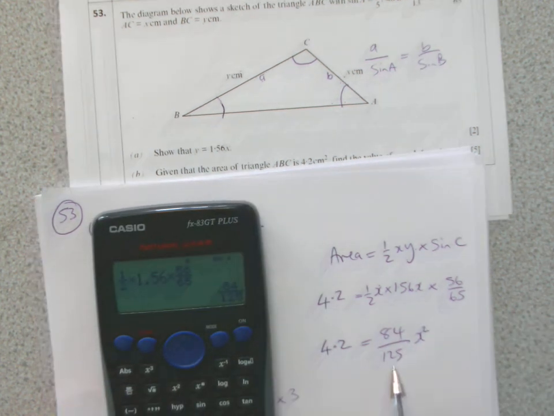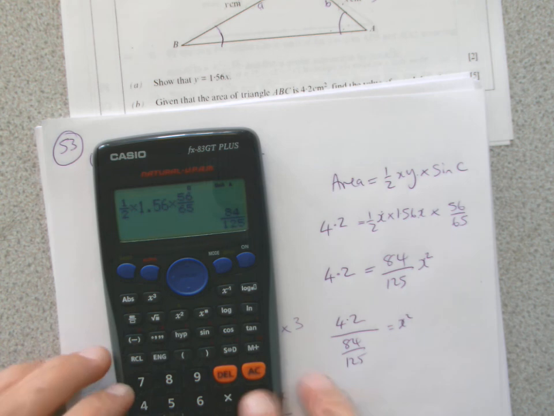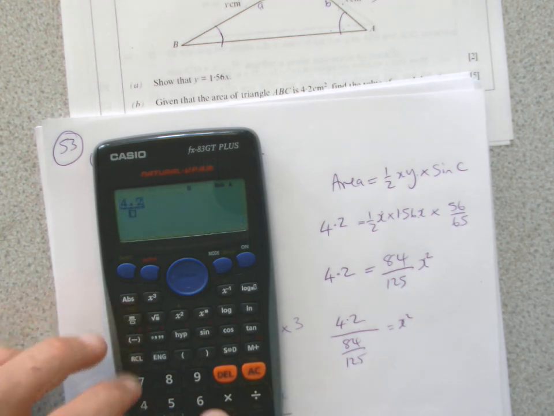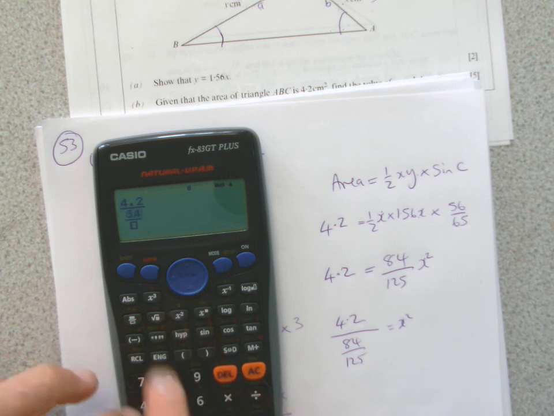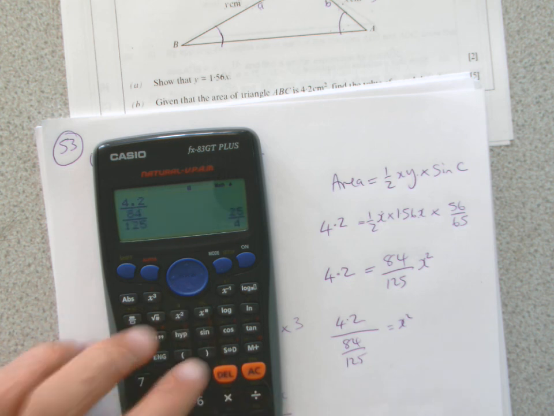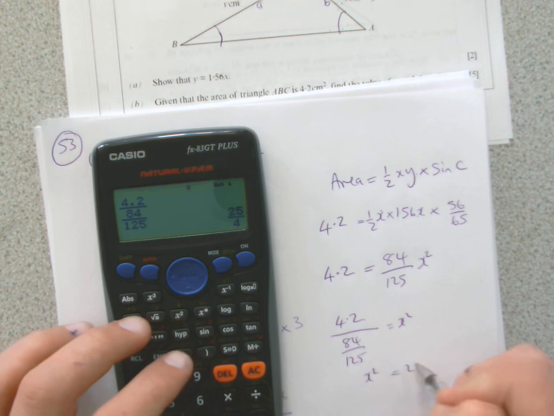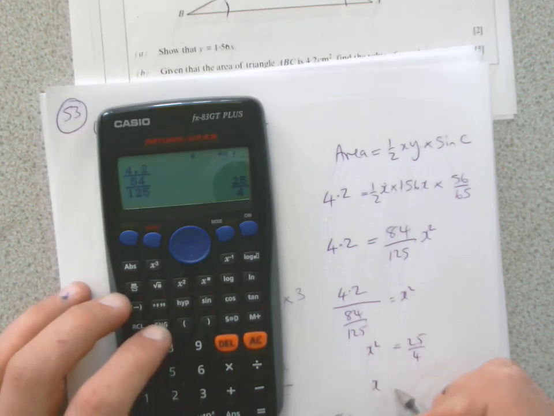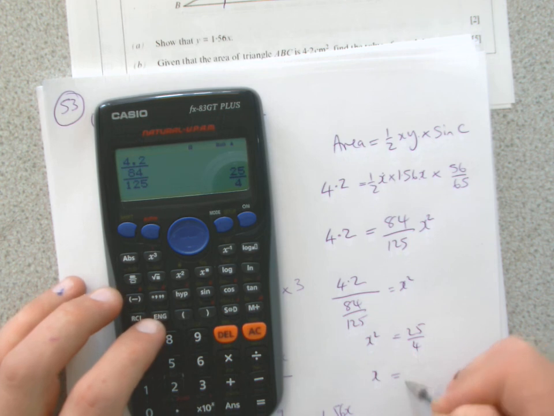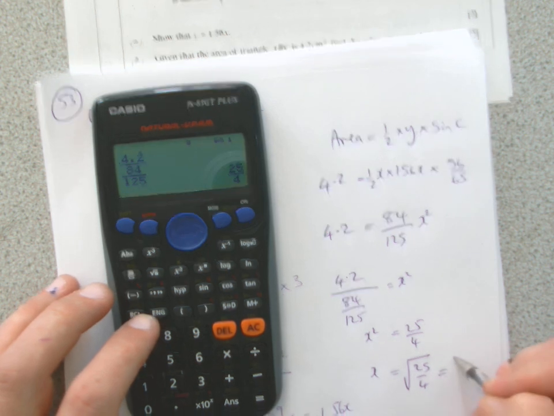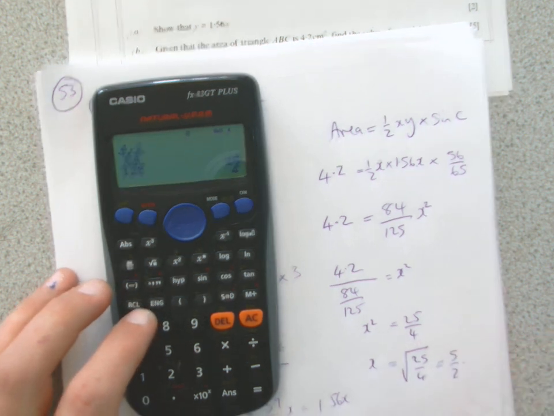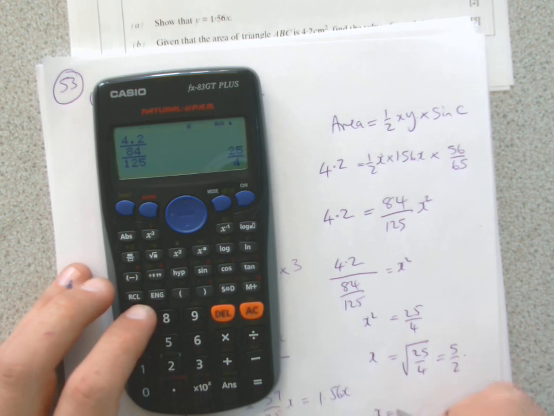Okay, so we can isolate x, get it on its own. So we'll take this fraction over, so we'll have 4.2 divide by 84/125, which equals x squared. So get my calculator, 4.2 over then another fraction in there, 84/125. And that comes to 25/4. So x squared will equal 25/4. And then to get x, of course, you just need to square root that. And when you square root, it's plus or minus, but in this case I'm not going to do that because it's got to be positive because it's measuring a length. So square root that on your calculator comes out as 5/2, or 2.5. Okay, so x is equal to 2.5.